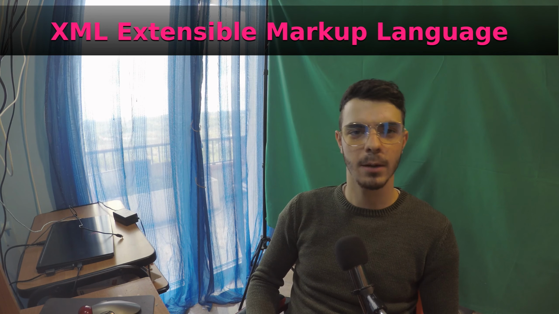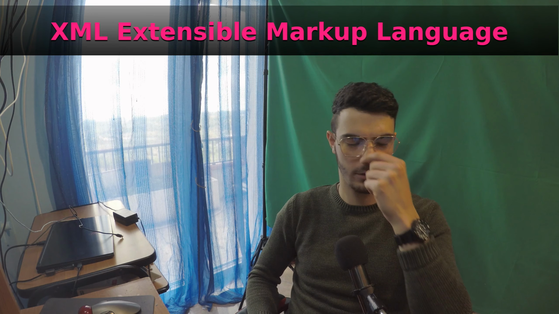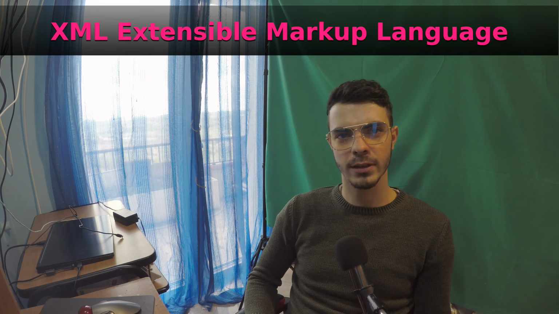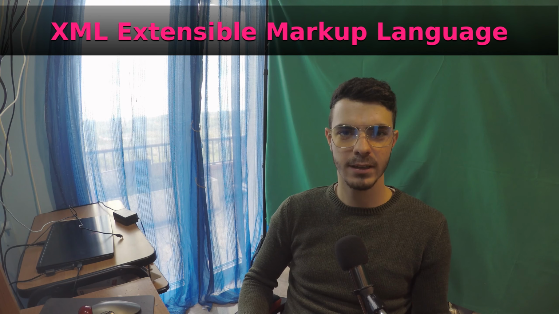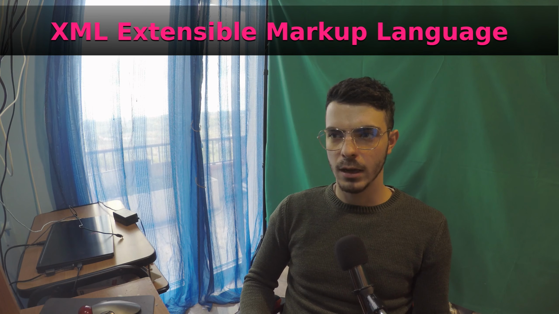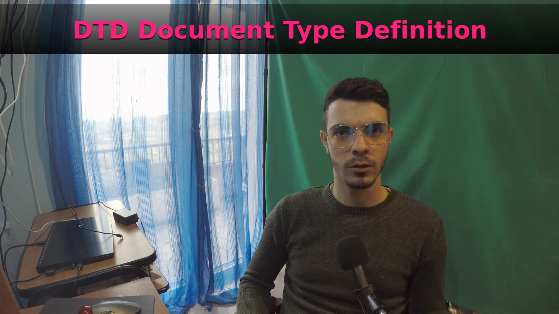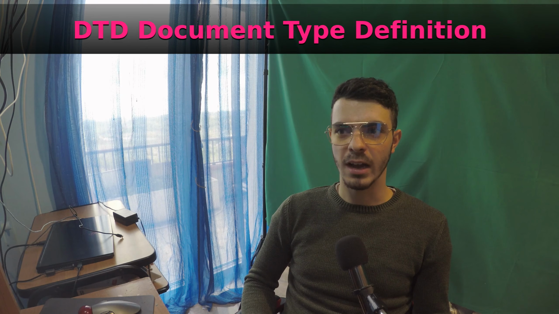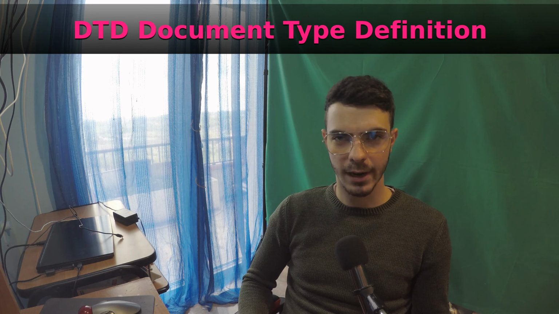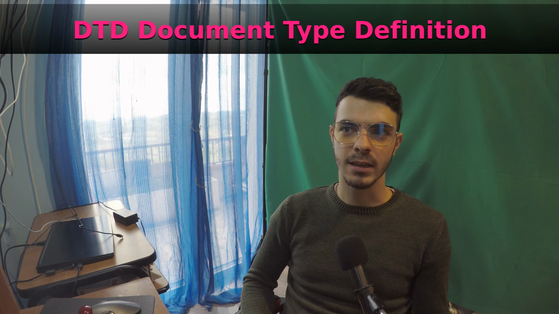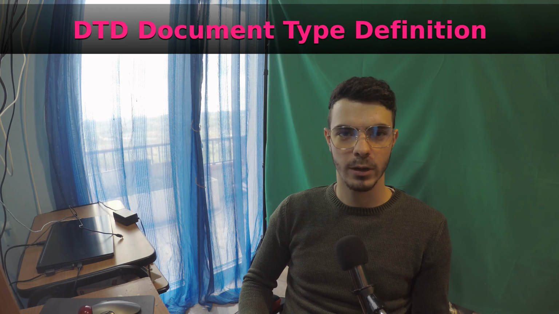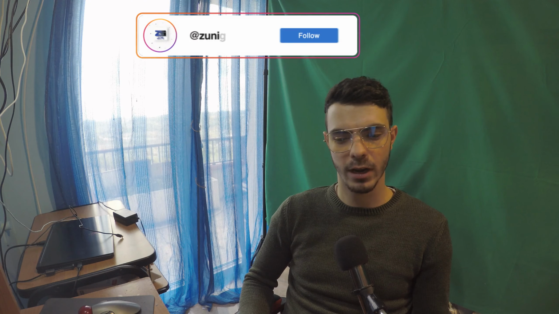Okay guys, so XML, or Extensible Markup Language, is a language used to access and store data, for example through different applications. A feature of this language is the DTD, Document Type Definition, that basically allows a user to define the structure and some elements that will be inside the XML document. So let's jump in and see how we can use it as a vulnerability.